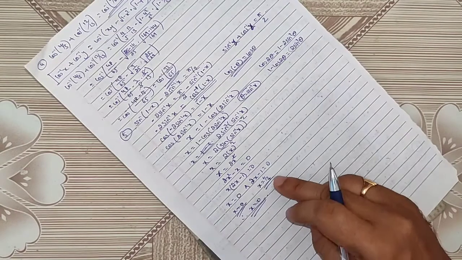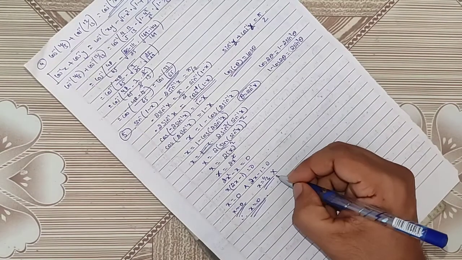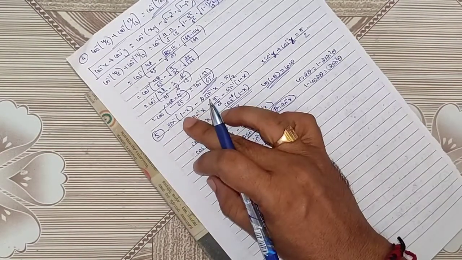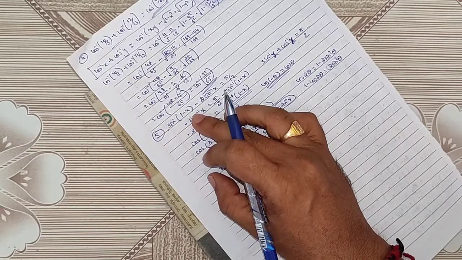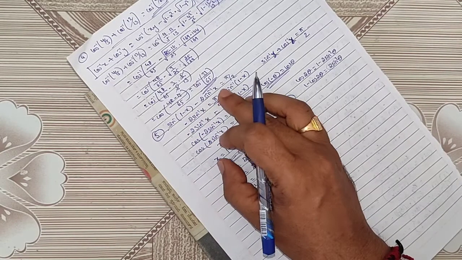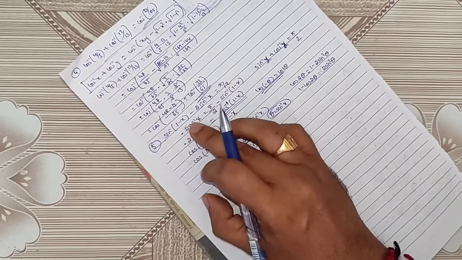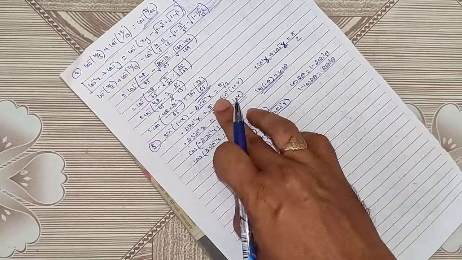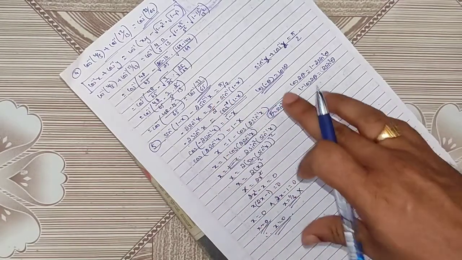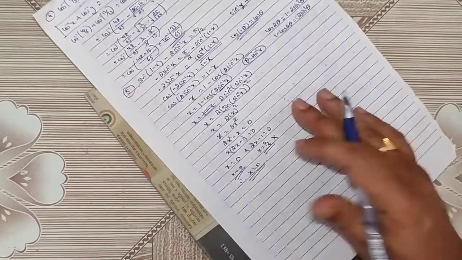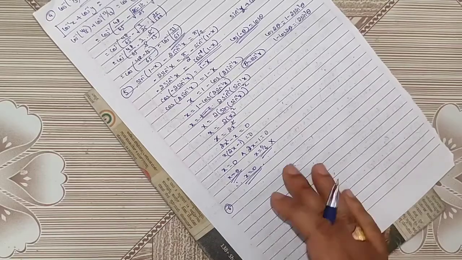Why is x equals 1 by 2 not an answer? Here you have to substitute it. Sin inverse of 1 minus 1 by 2 is sin inverse of 1 by 2 minus 2 sin inverse of 1 by 2. It is not equal to 0. Sin inverse of x plus cos inverse of x is pi by 2, you can write. Clear? So now I am going to move to the next problem.